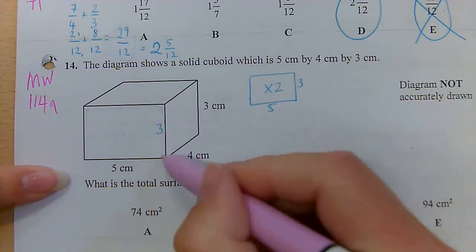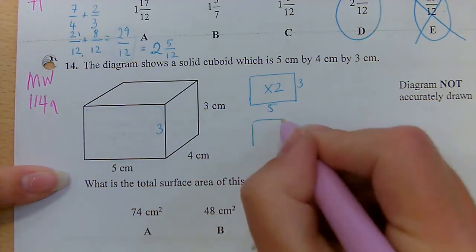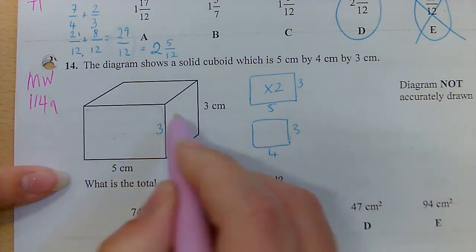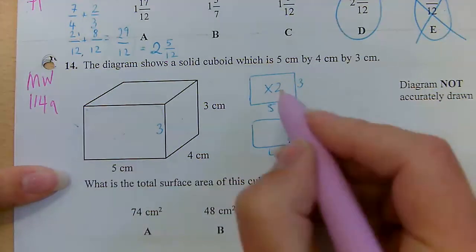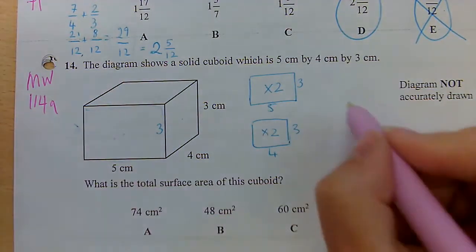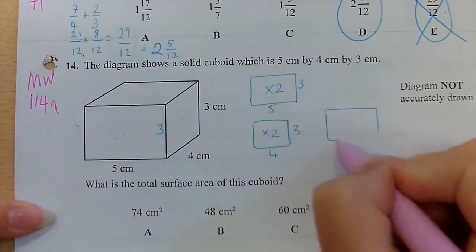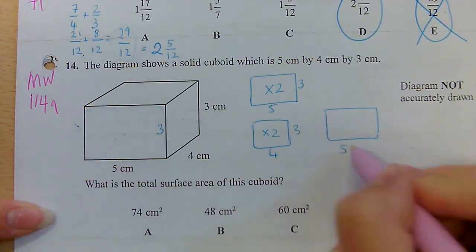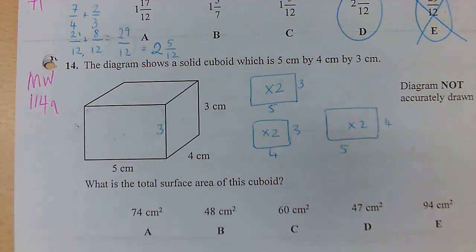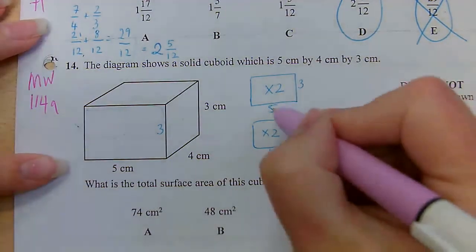And then this shape on the end, it's a 4 by 3. And then how many of those have I got? I've got 1, and then on the other side as well, I've got 2. And then what other shape am I missing? The top and the bottom. So that's going to give me, on the bottom, I've got 5 by 4. And again, the same on the top. So I've got 2 of those. And I will always do this when I do a question like this.